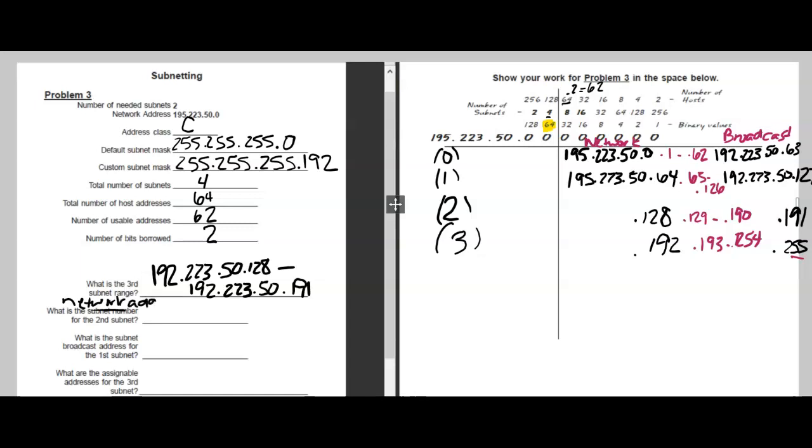Network address is going to be out of the second, 1, 2. So network address right here, 192.223.50.64. Again, you can track this.